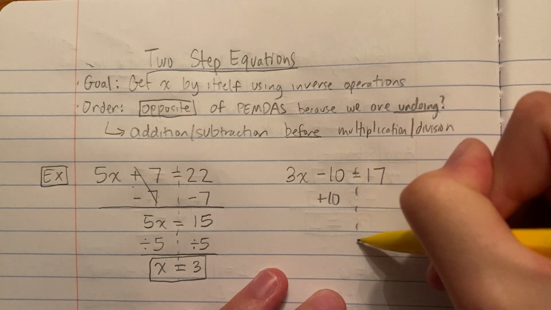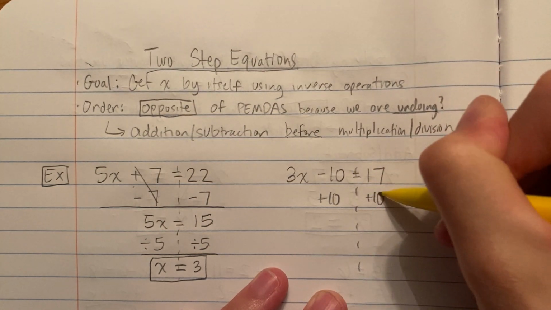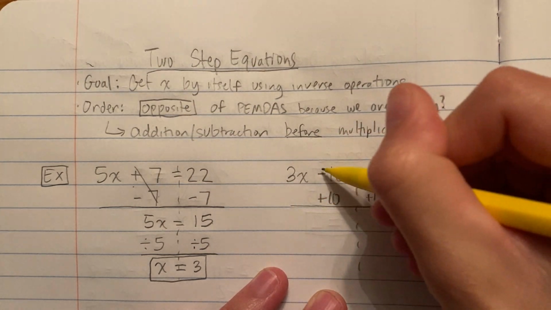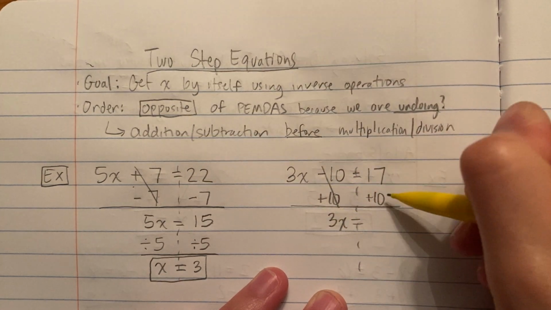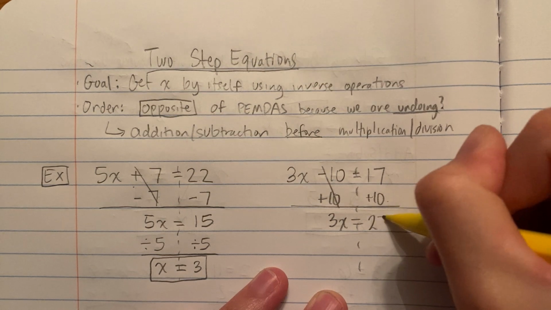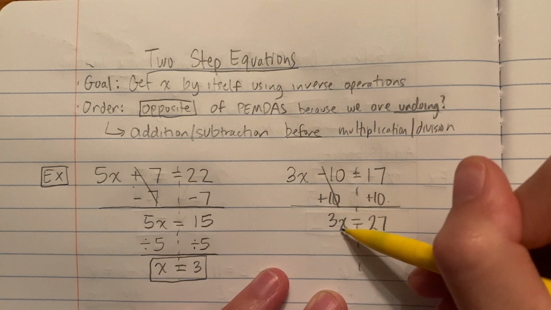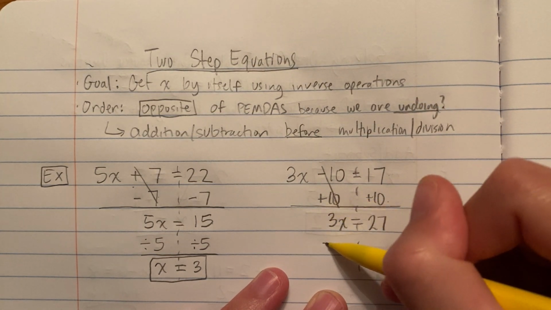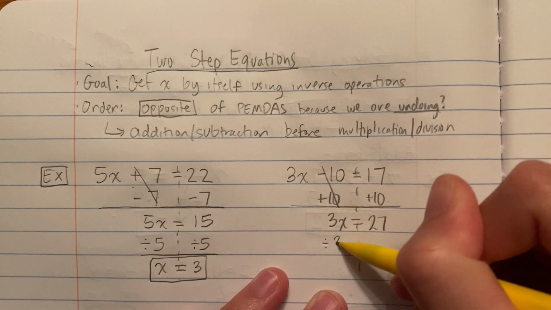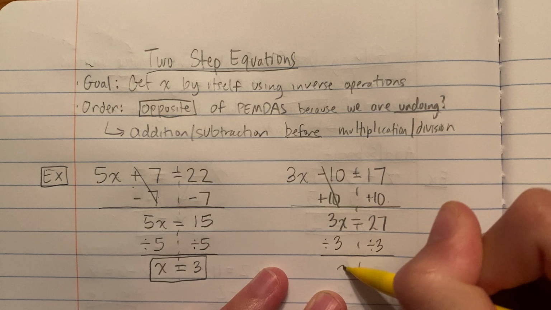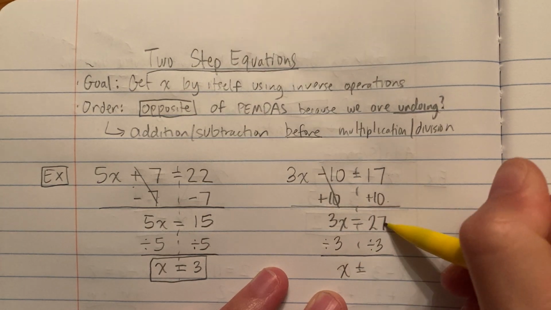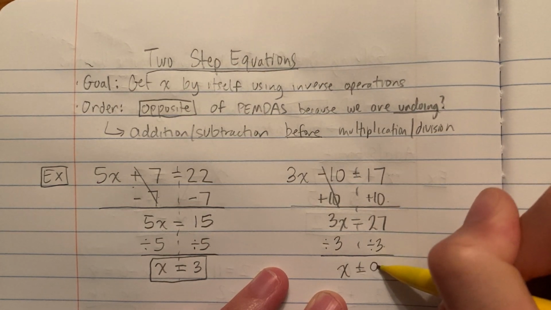And of course, if I do it on one side of the equation, I have to do it on the other side as well. I get 3x equals 17 plus 10 is 27. I say, oh, x is being multiplied by 3. I'm going to do the opposite of multiplying. I'm going to divide. Do it on both sides. And I get x equals 27 divided by 3. X equals 9.